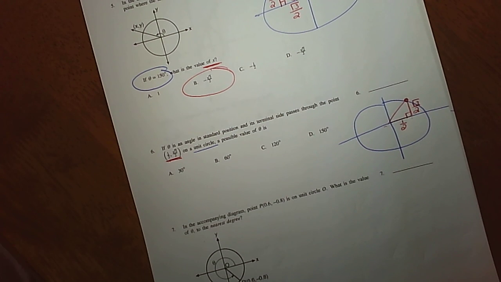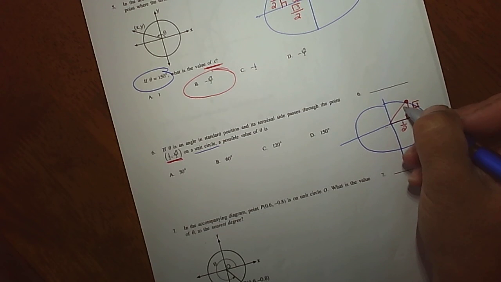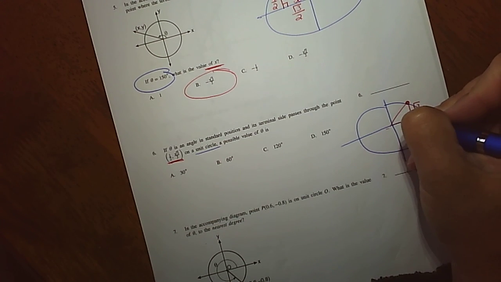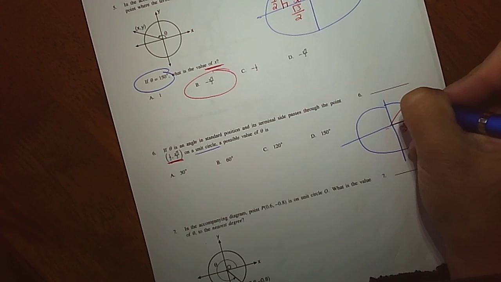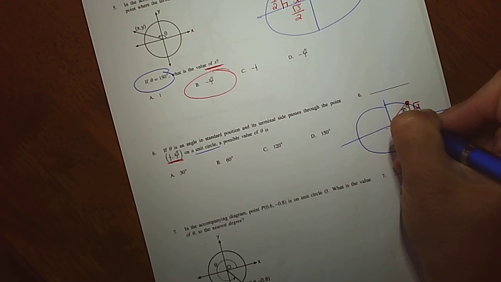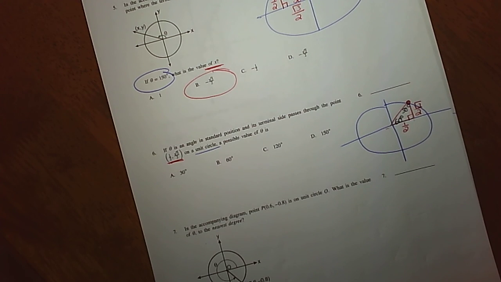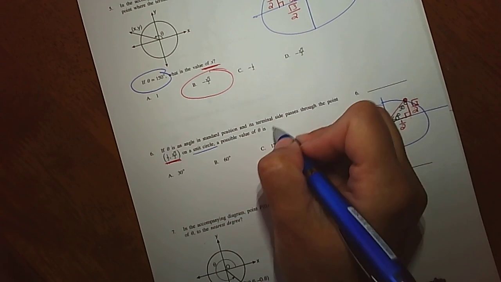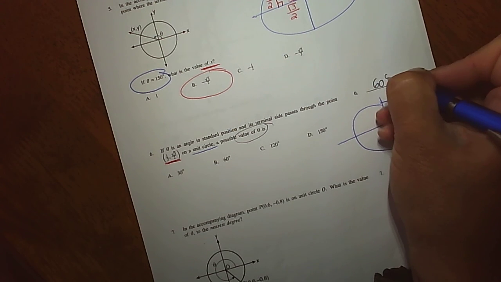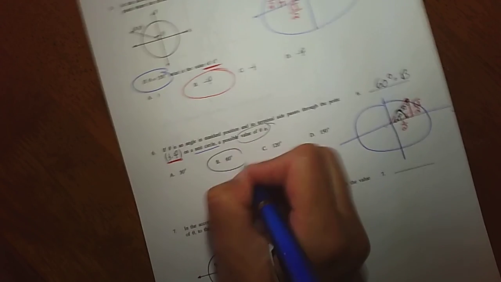So this one's us going backwards, right? What angle is always across from 1/2? So see the 1/2 here? That means across from it, this corner has to be 30. And radical 3/2 across from that has to be 60. So the question is, anytime they ask for theta, they want to know what the reference angle is, what the corner is right here. And that's 60 degrees, which is choice B.